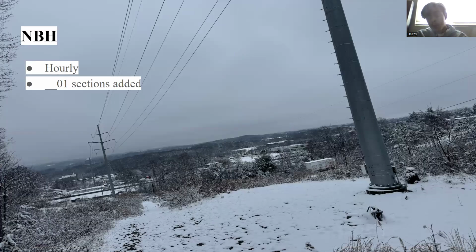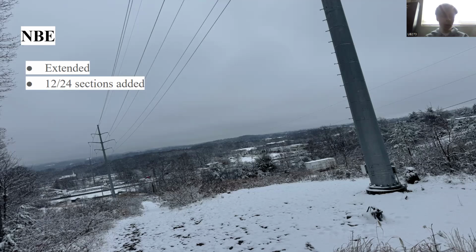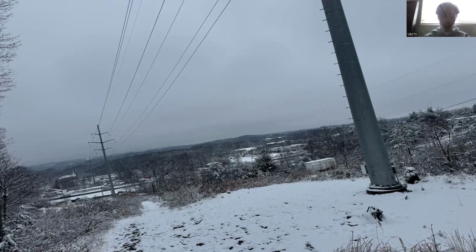Now that was MBS. There's also MBH, which is less common, but it's just going to be every hour. So the only difference is that there are going to be some areas where there's O1. So instead of just PO6, P12, you'll have a PO1 and different things like that. Then there's NBE, which is extended. And in that case, we have extensions, so we might even have P12, P24 added. And that's going to be it for this video.